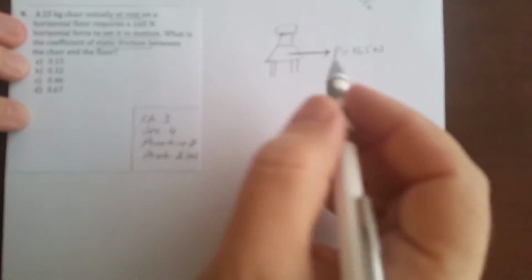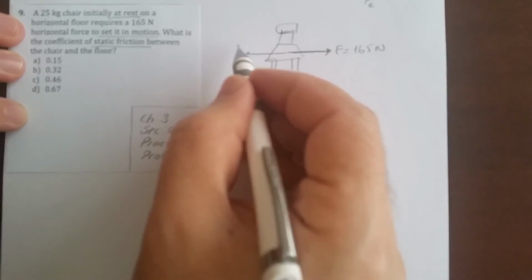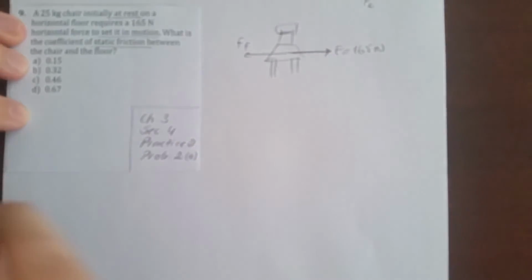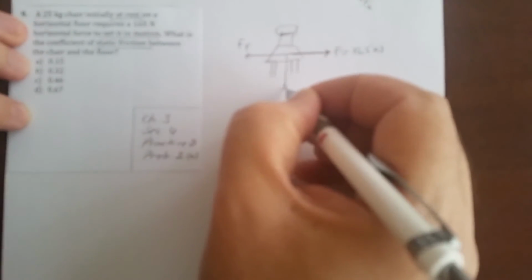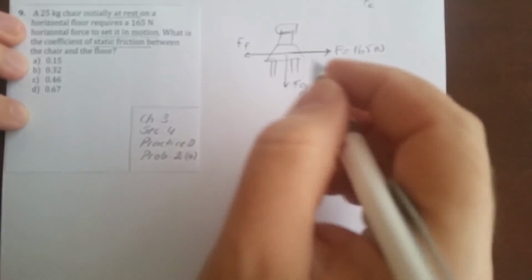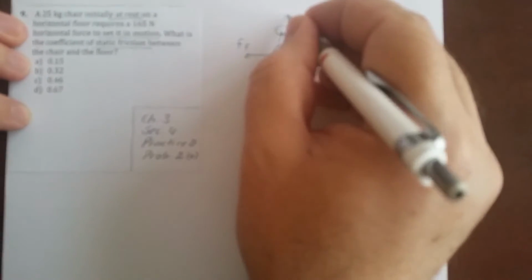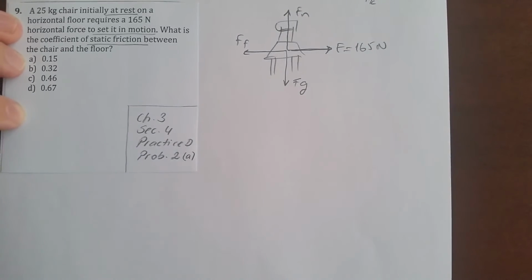And since there's a static friction between the chair and the surface, we draw F friction in the opposite direction again. And it has a weight in the downward direction, Fg. And the ground will apply a normal force on it, Fn. So these are the forces on the chair.